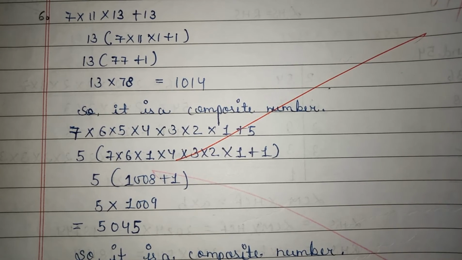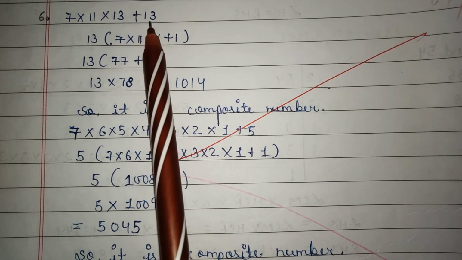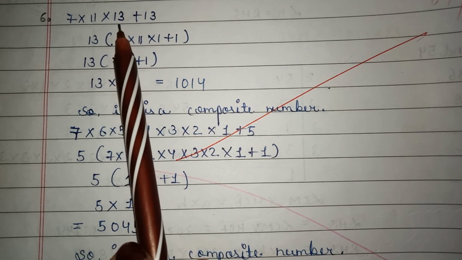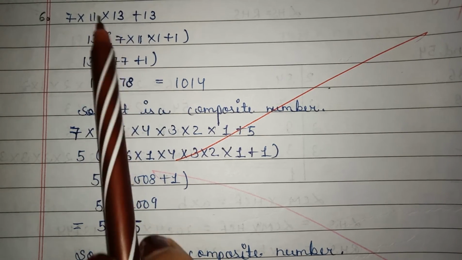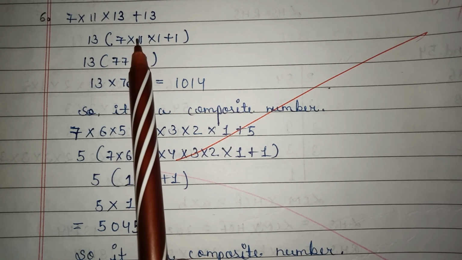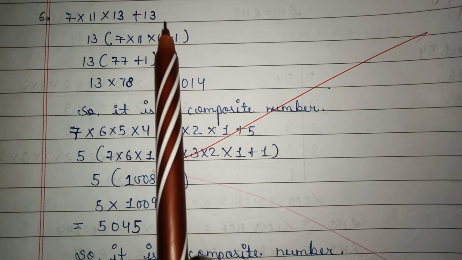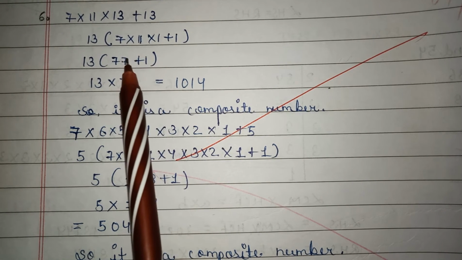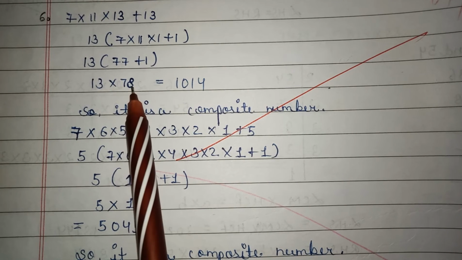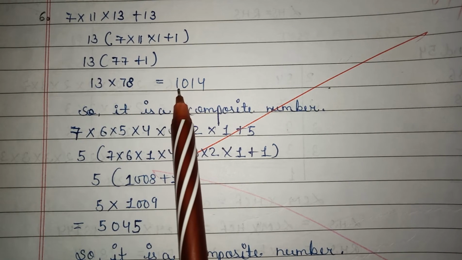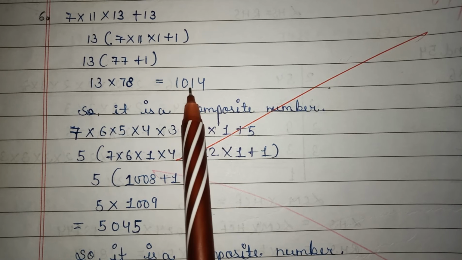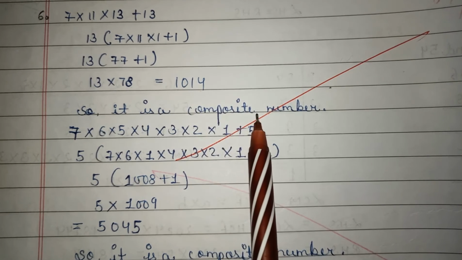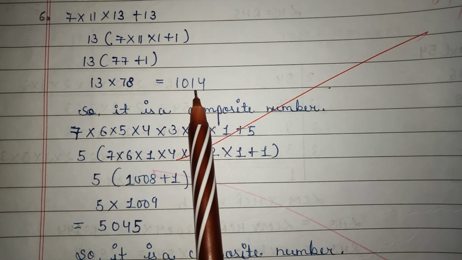So now the first number was 7 into 11 into 13 plus 13. I can take 13 common from both these terms. Now in the first term I will be left with only 7 into 11, plus in the second term there will be only 1. On solving this, 7 into 11 will be 77 plus 1, that is 78. Now multiplying these two numbers, I will get 1014. So it can easily be proved that it is a composite number by finding its factors.